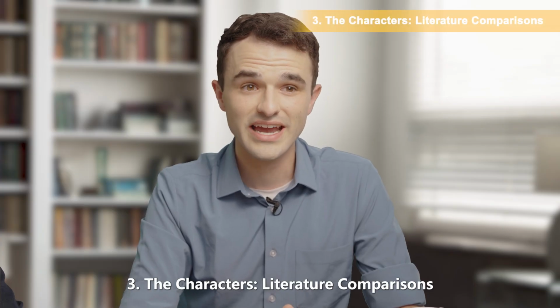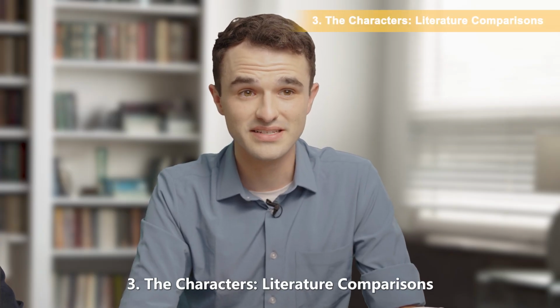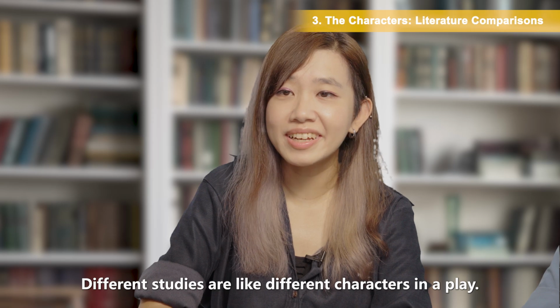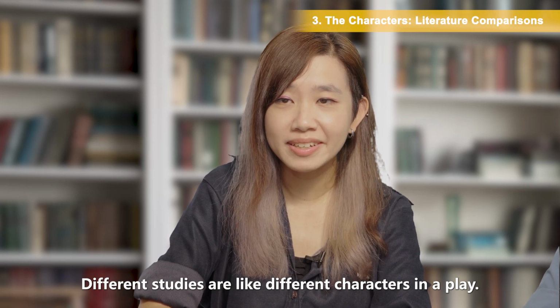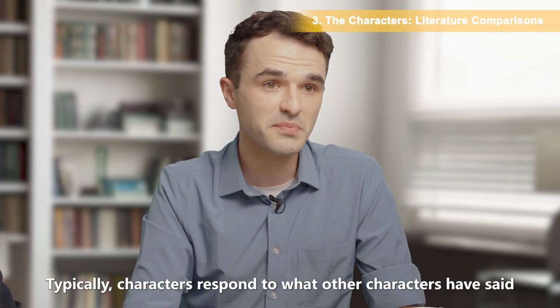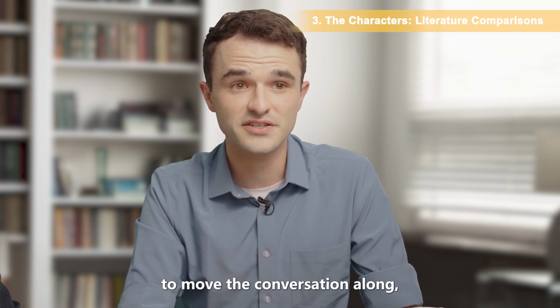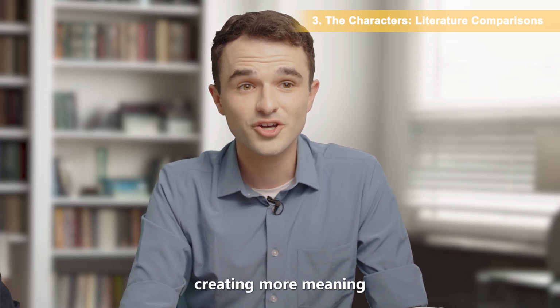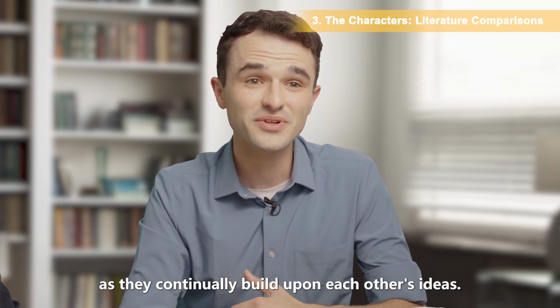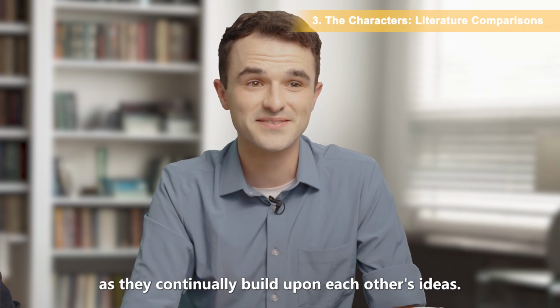Number 3, the characters, literature comparisons. Different studies are like different characters in a play. Typically, characters respond to what other characters have said to move the conversation along, creating more meaning as they continually build upon each other's ideas.